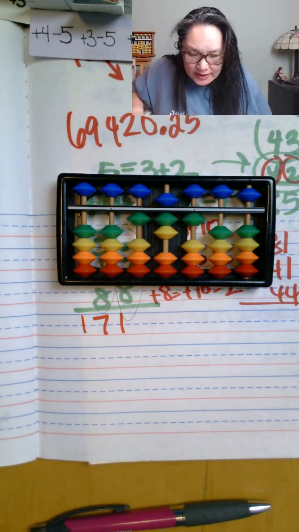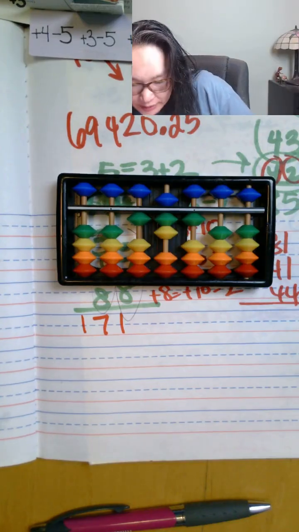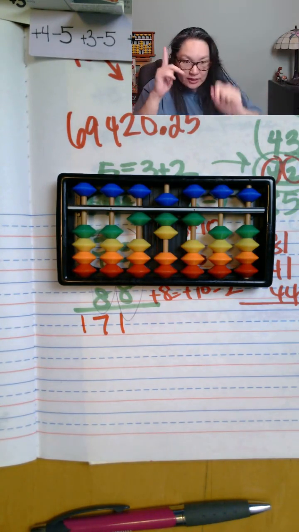Yeah. So that was easy. I mean, the biggest thing is understanding your formulas. We need to understand how to make a 5 and how to make a 10. When you understand those, then it doesn't matter.